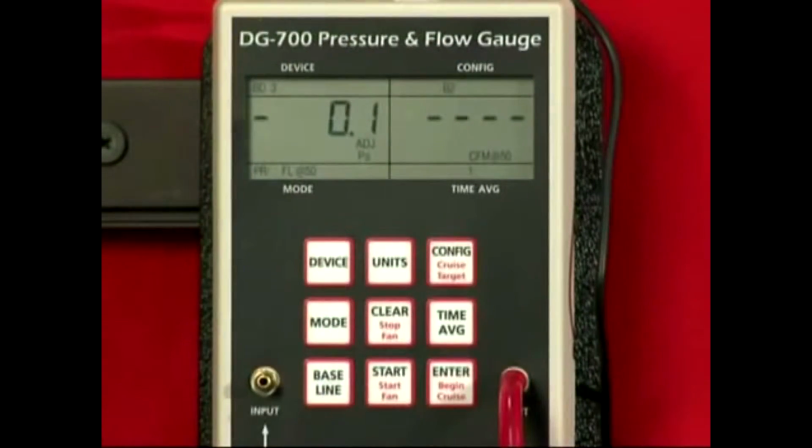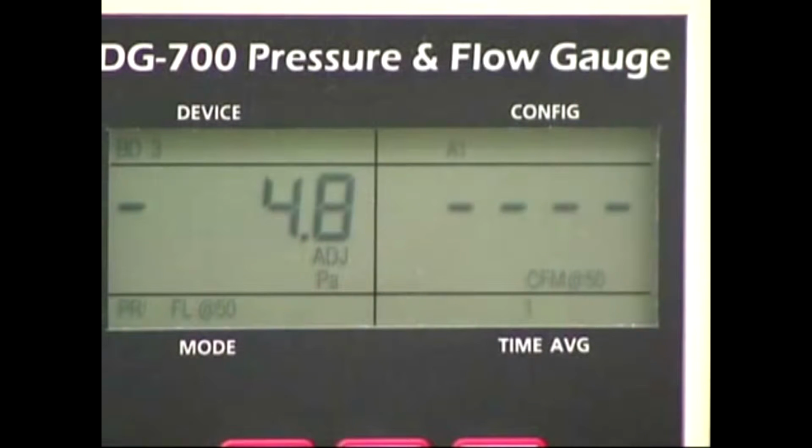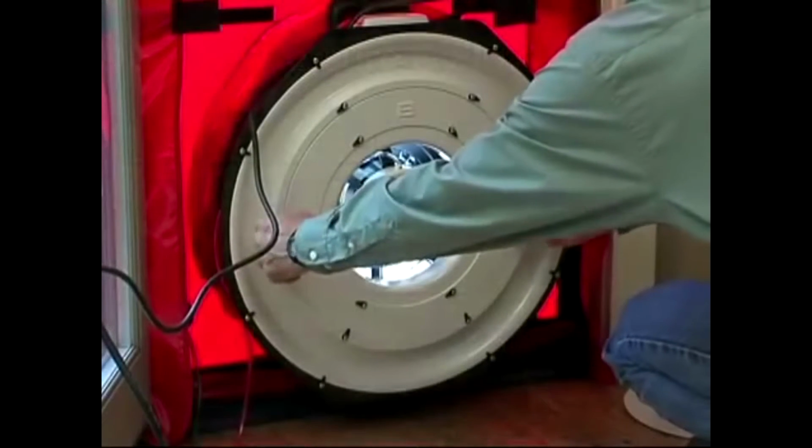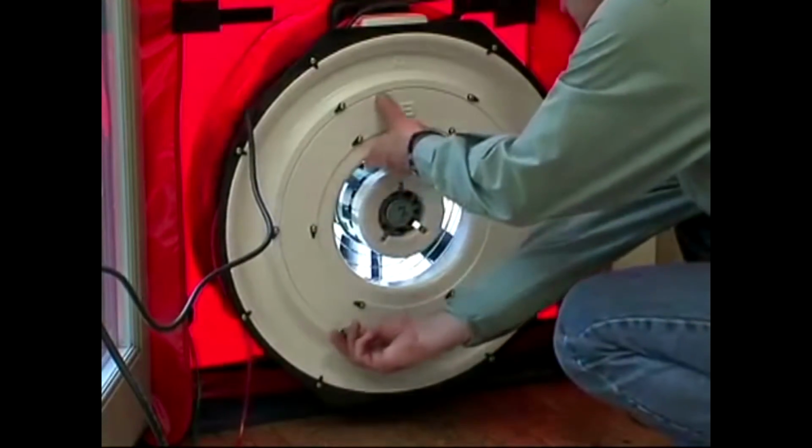Whenever dashes or low appears on channel B in the PRFL at 50 mode, the DG700 cannot calculate a reliable leakage estimate. The messages of dashes and low appear on channel B under the following three conditions. Dashes are continuously displayed when the building test pressure from channel A is below a minimum value of 10 pascals. Estimating leakage results when the test pressure is below this value may result in unacceptably large errors. If possible, install a larger flow ring or remove the flow rings to generate more fan flow.